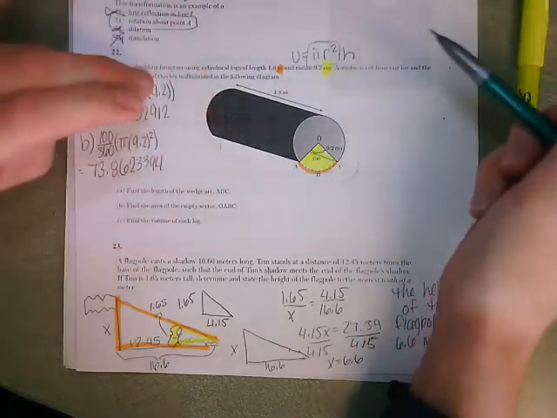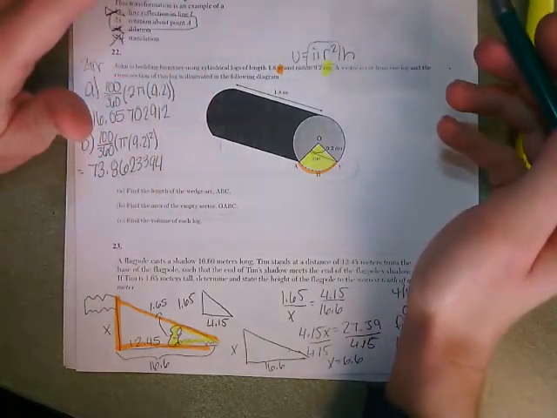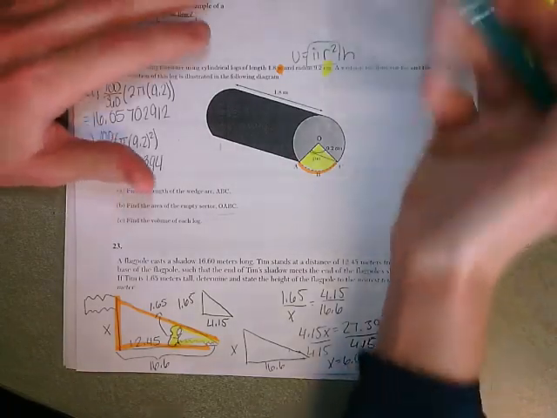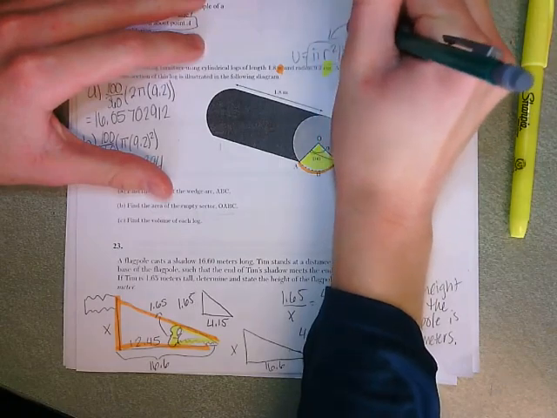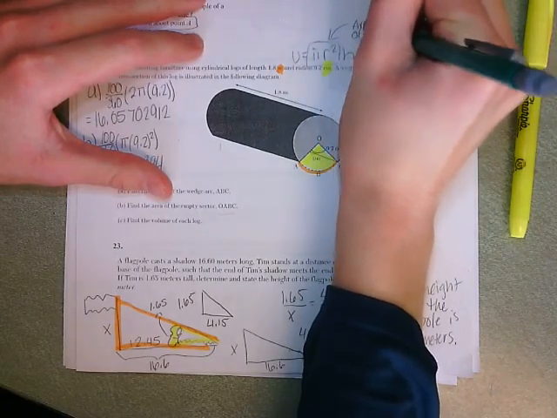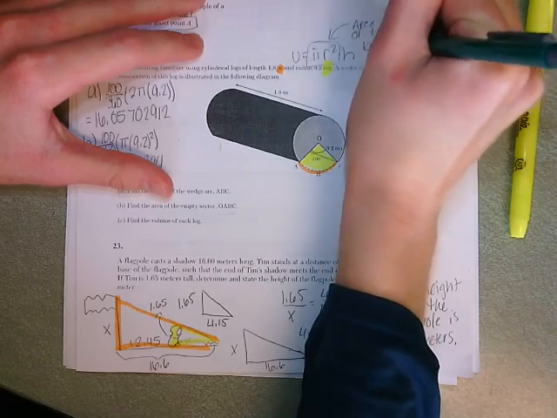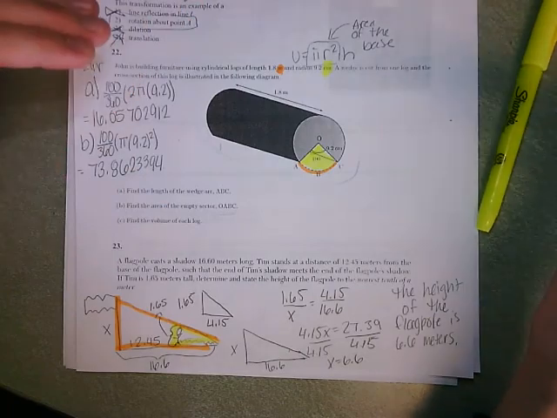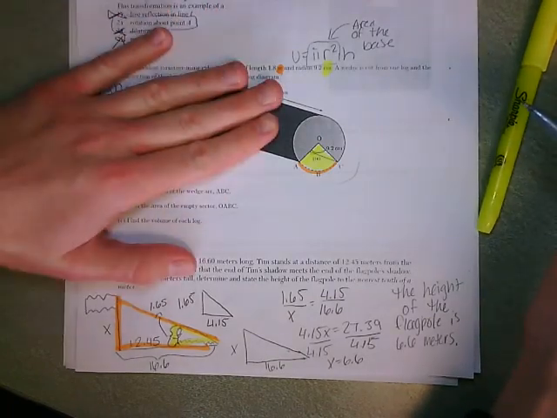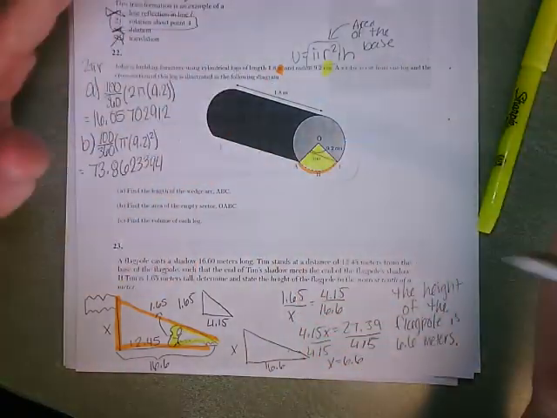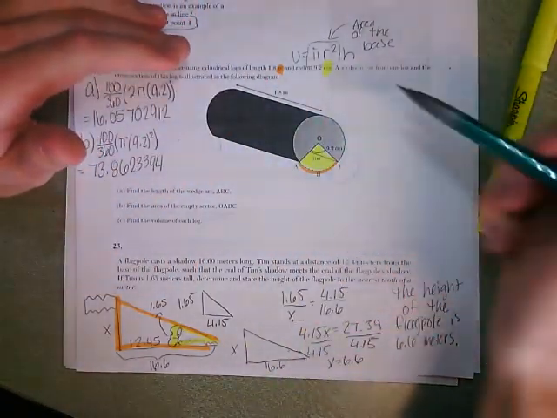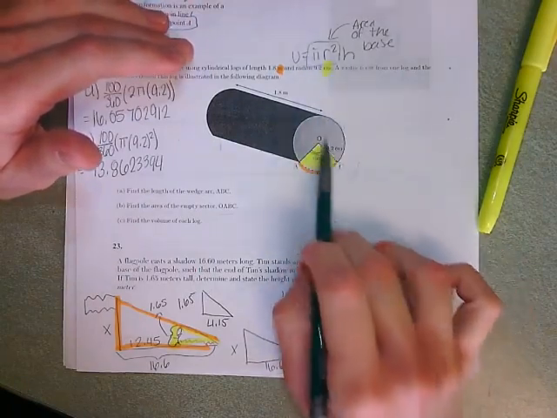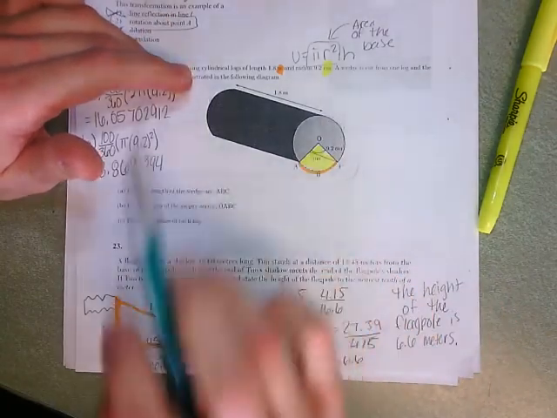The volume for a cylinder is actually the area of the base times the height, just like our prism volume formula, except the area of the base is pi r squared because the base is a circle.